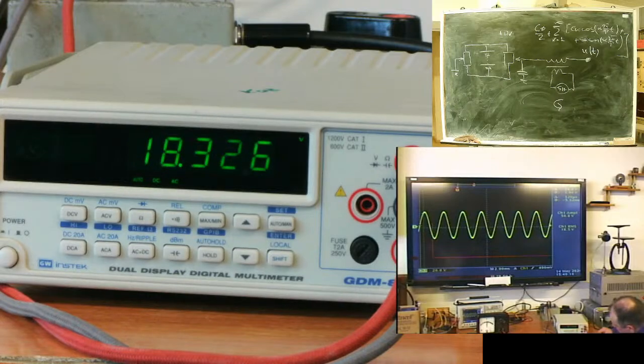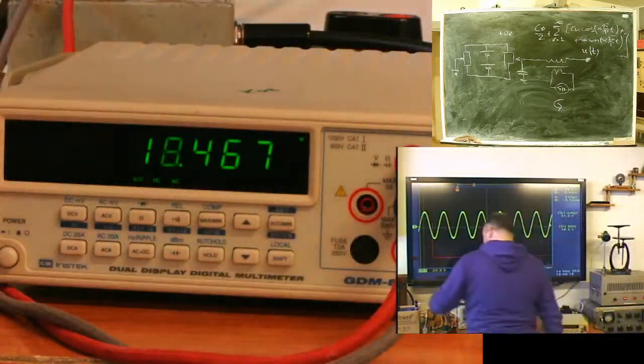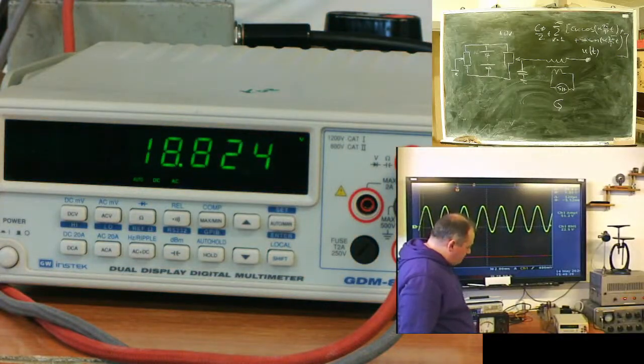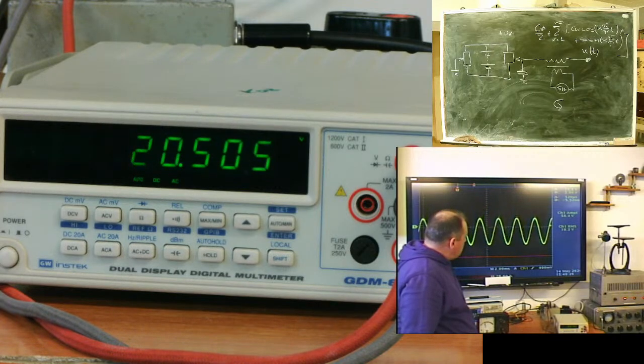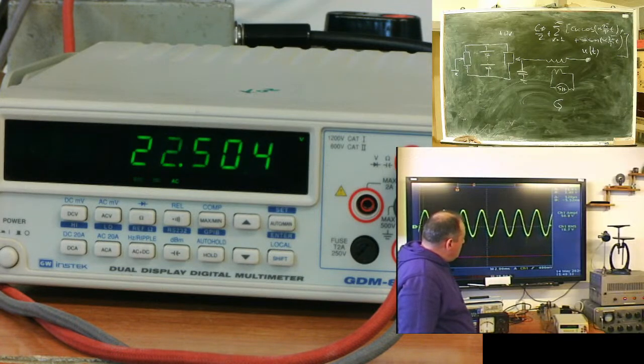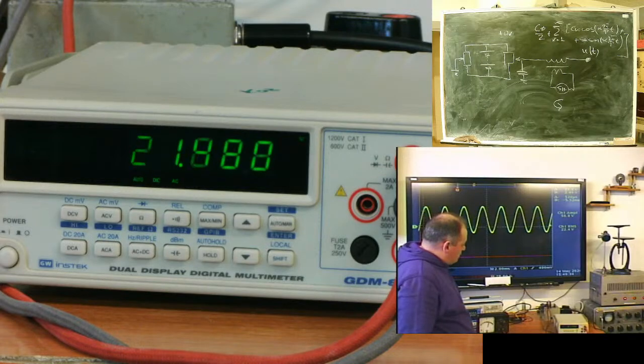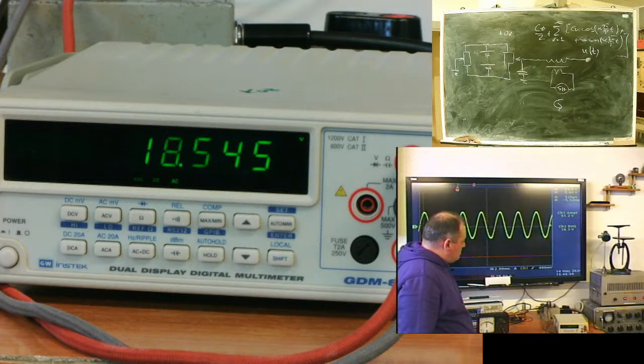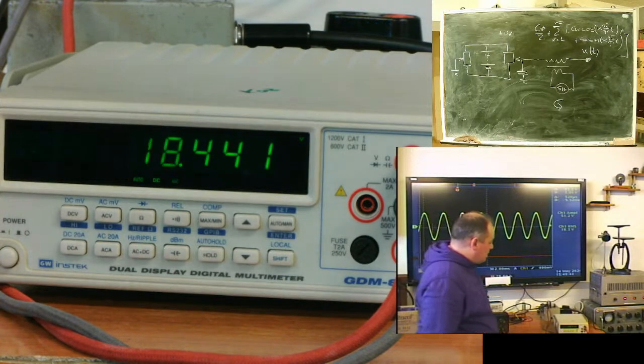AC plus DC. 22.9, should be 22.2, it's okay. 22.1, a big difference, but something works.